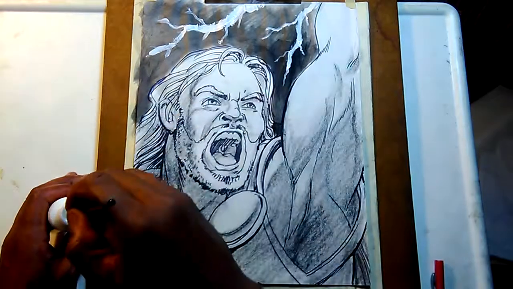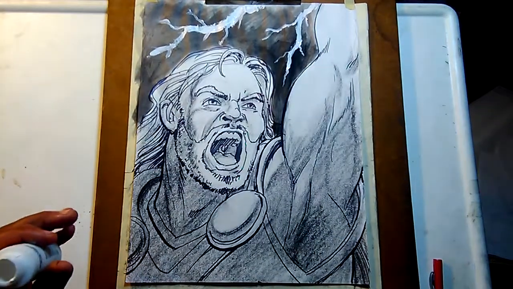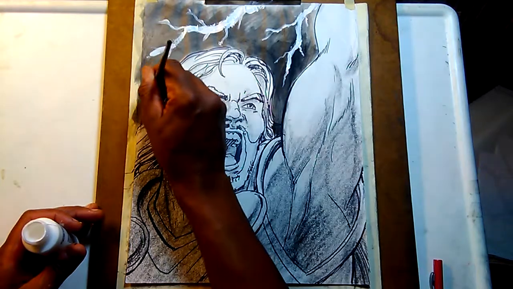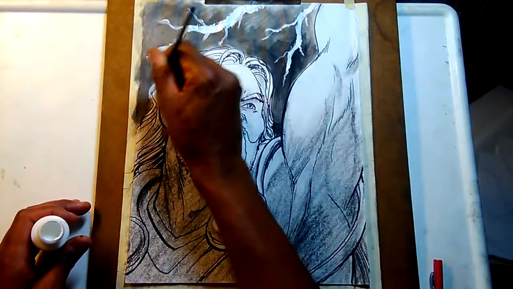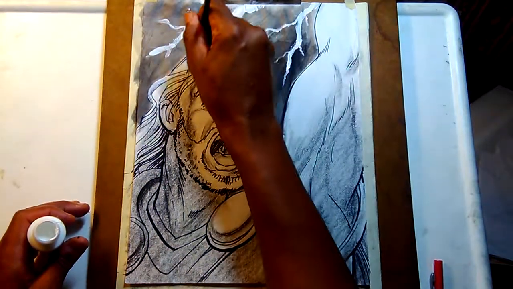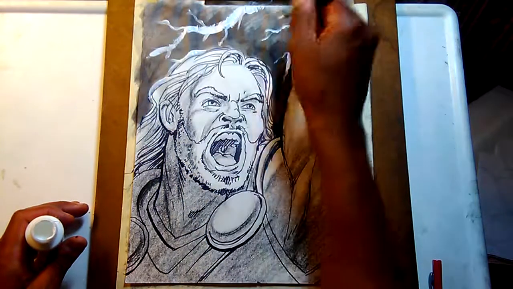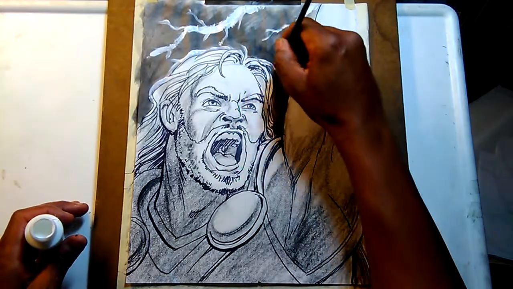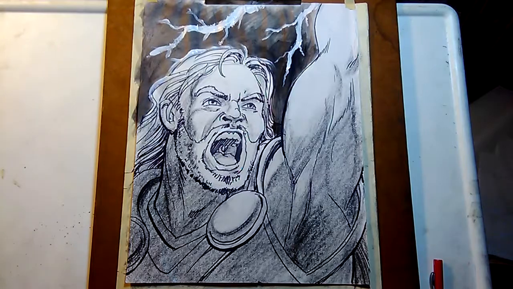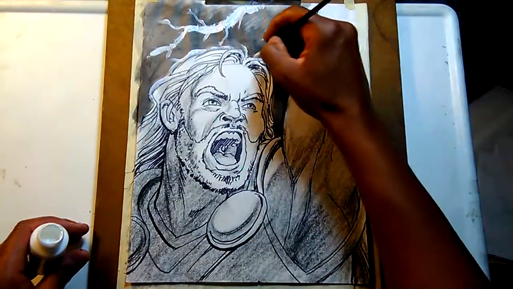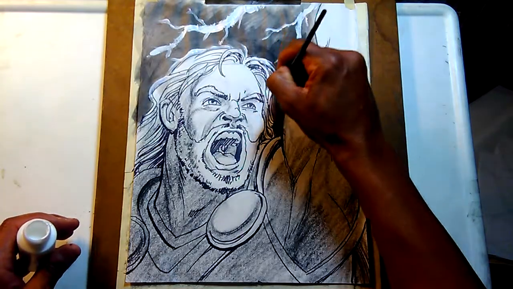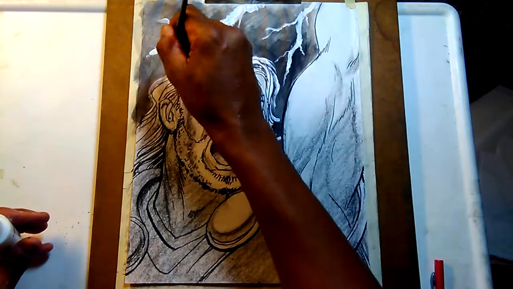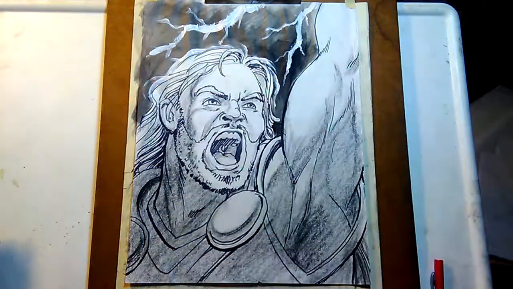And finally, the reason I wasn't worried about this was because I actually wanted to use this for the hair. Okay, just about done.